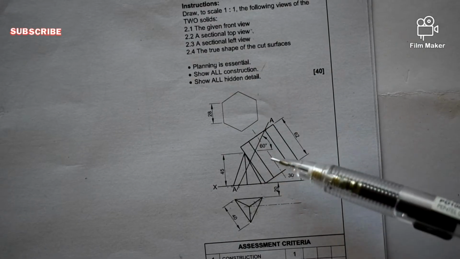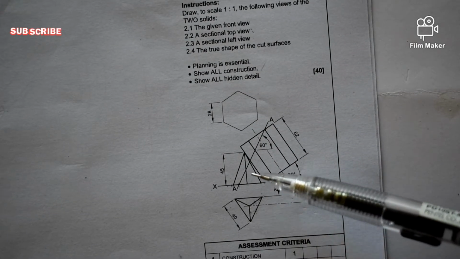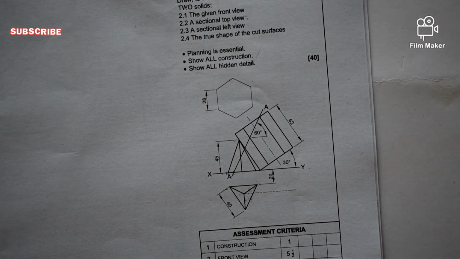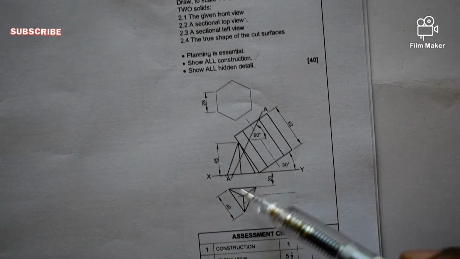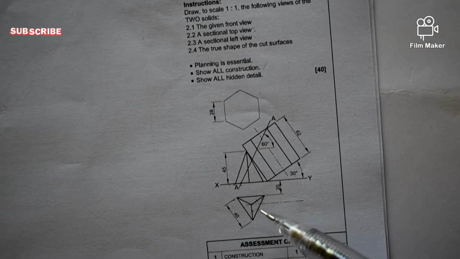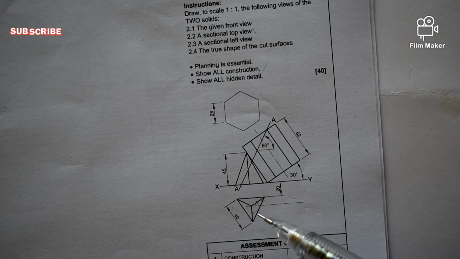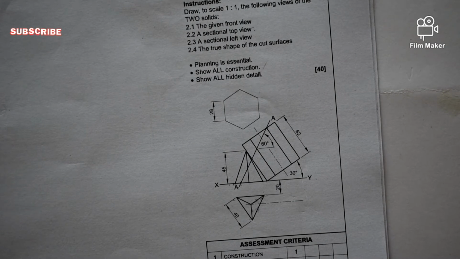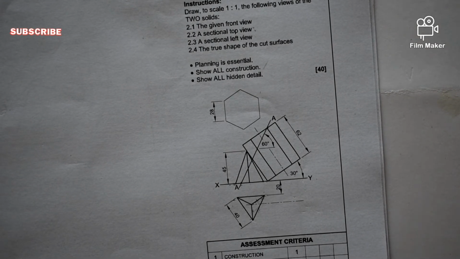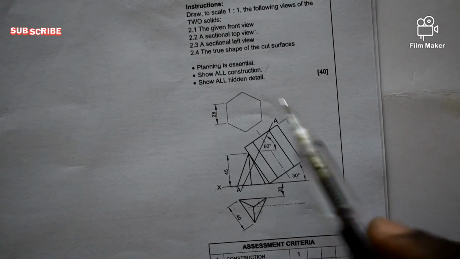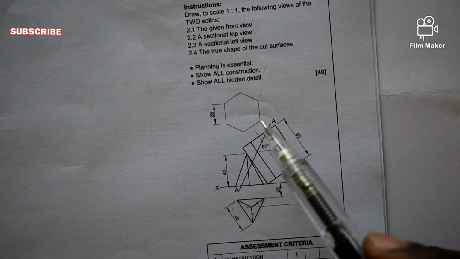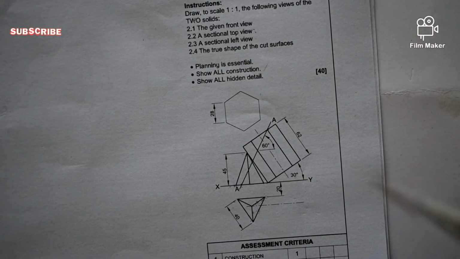So let's start using a scale of 1:1. It's up to you whether you start with the auxiliary of the equilateral triangle or of the hexagon. In my case, I'm going to start with the auxiliary of the rectangular hexagonal prism.